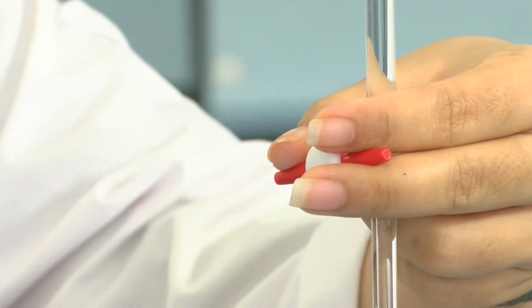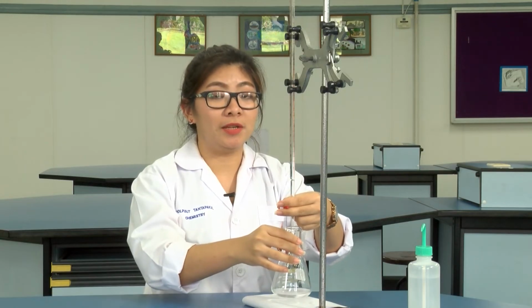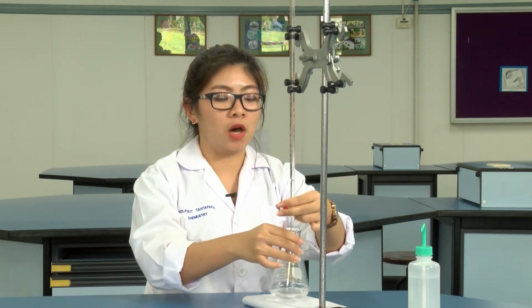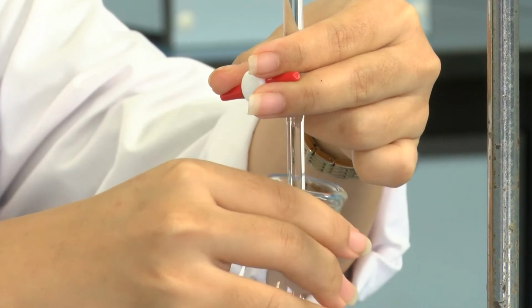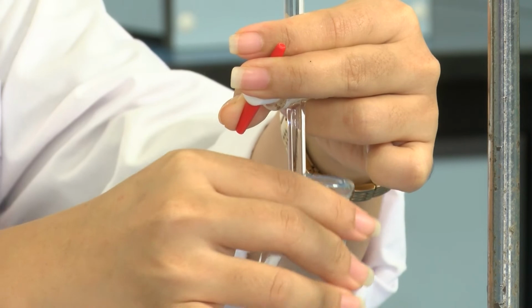The solution in the burette is the standard solution, and the solution in the Erlenmeyer flask is the sample solution. To titrate, with one hand you need to hold the burette, and with the other hand hold the Erlenmeyer flask. You need to swirl the flask all the time and gently open the stopcock drop by drop.